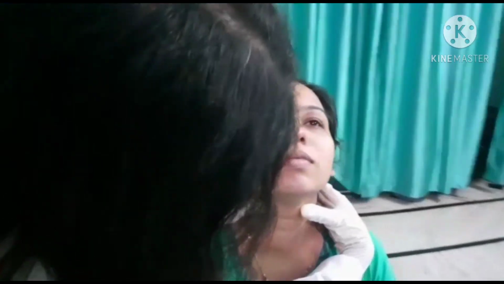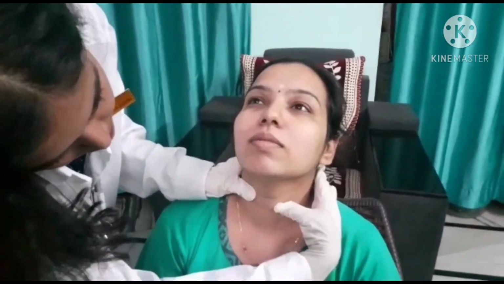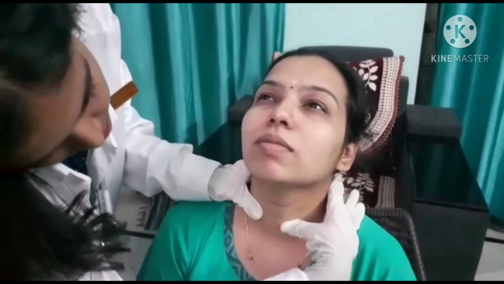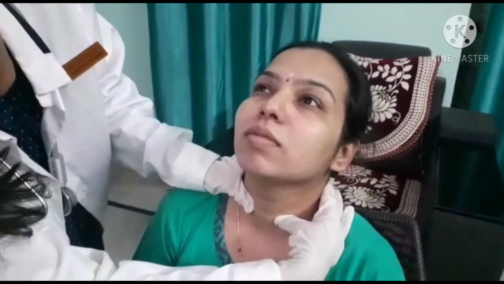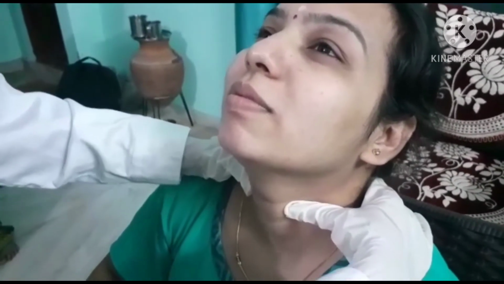Then palpate the anterior superficial and deep chains and supraclavicular nodes located anterior superficial to the sternomastoid node. Ask the patient to extend her neck slightly backwards and sip some water and swallow. Observe for upward movement of the thyroid gland, noting its contour and symmetry.